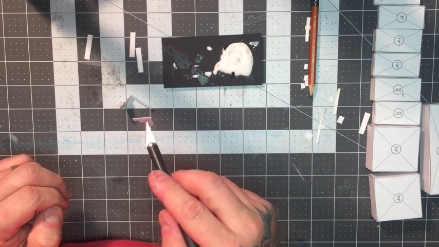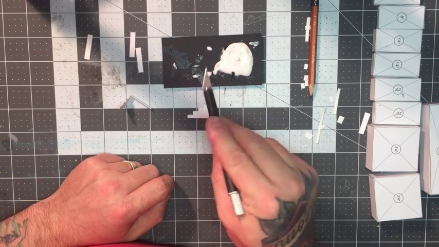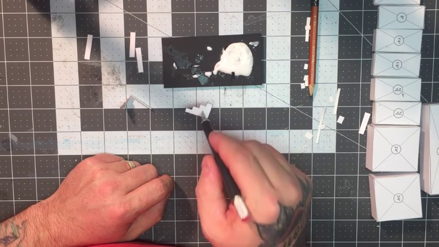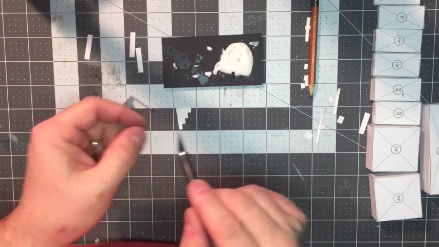Remember, you can use your X-Acto knife. If you can't quite get something picked up, take your knife and just give it a little tap. Then you can maneuver it around wherever you like to, okay? Boop.